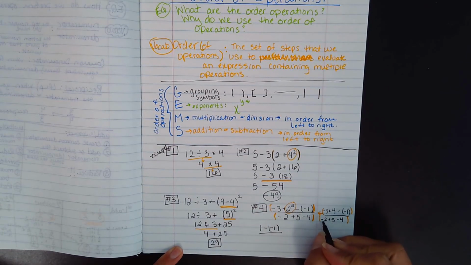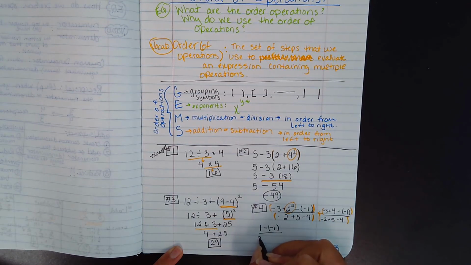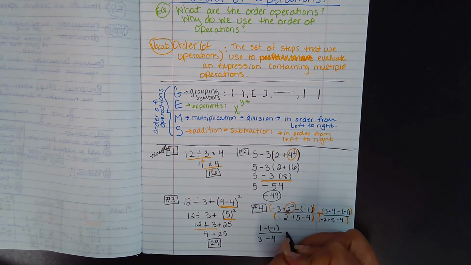Denominator, I'm once again left to right. -2 plus 5 is 3. So I'm going to have 3 minus 4.